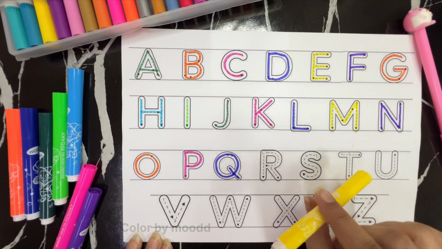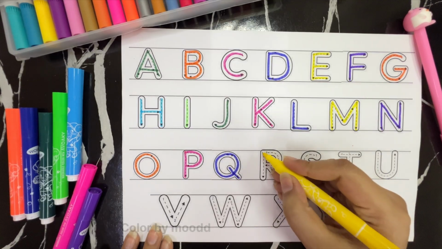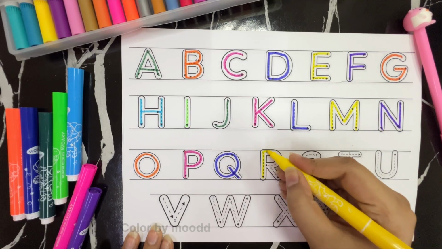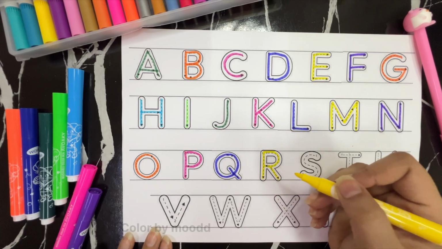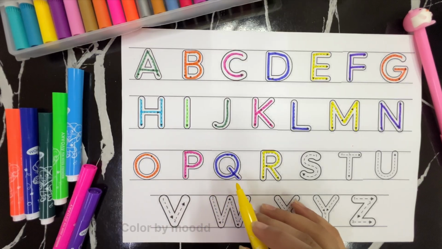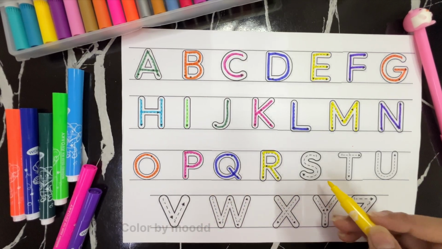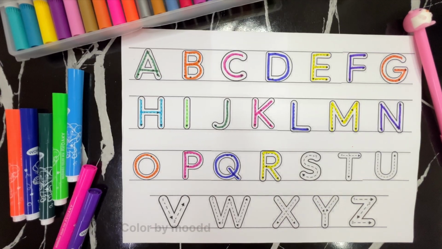Letter R we are writing with yellow color. R for rabbit. Very nice. O, P, Q, R. After R which letter? Yes, letter S.